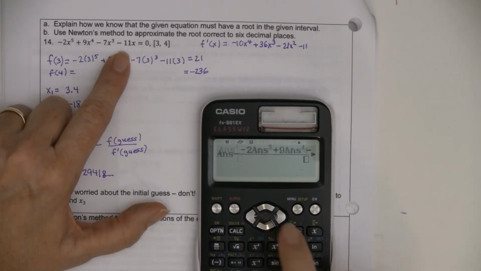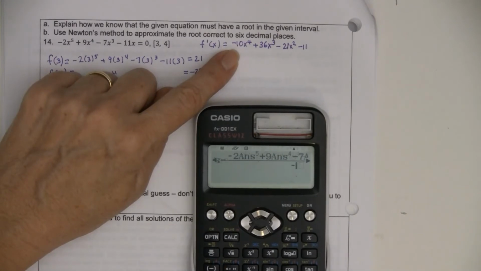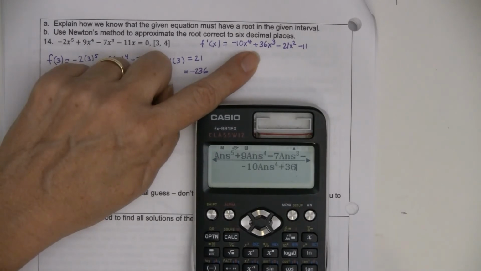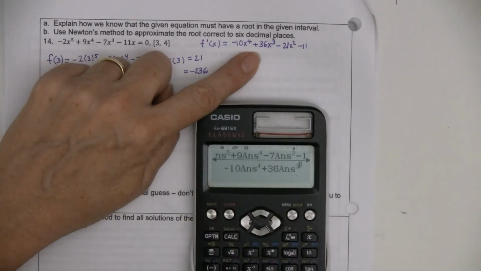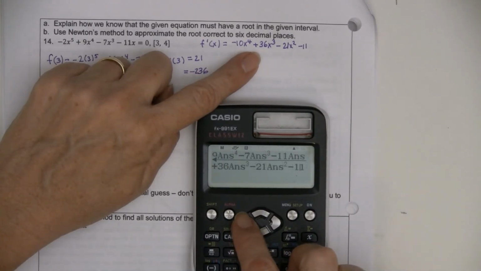And then in the denominator, we need f prime. So here's f prime, and we're going to use it. That's going to be negative 10 times our answer raised to the 4th. You really have to look carefully at what you have, and I am going to try to do that here. Somehow I messed up there. I don't know what I got in there, but it wasn't right. So 36 times the answer raised to the 3rd, minus 21 times the answer raised to the 2nd, minus 11.